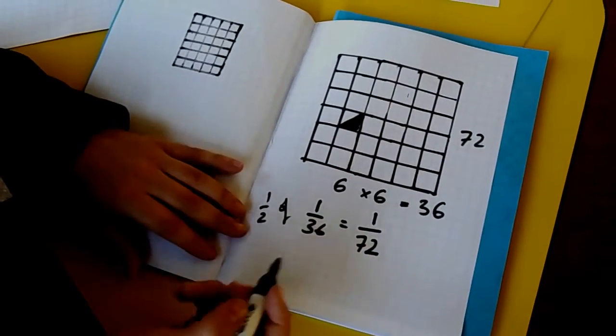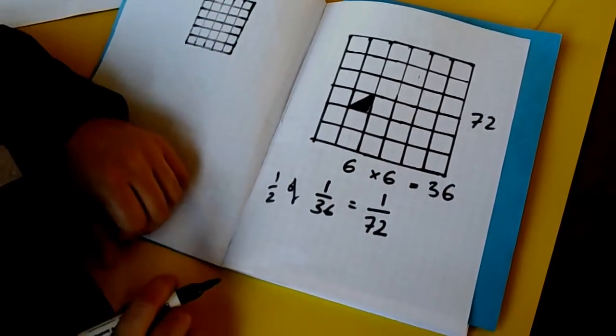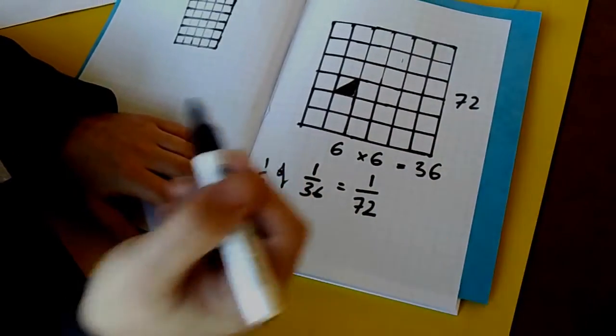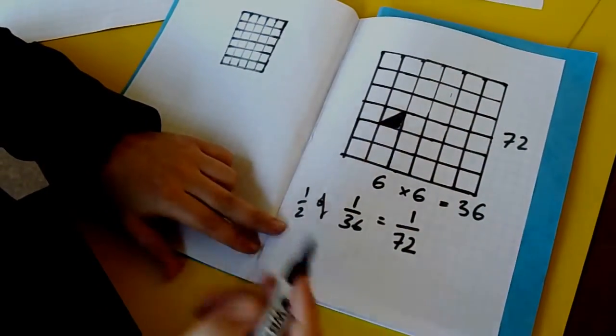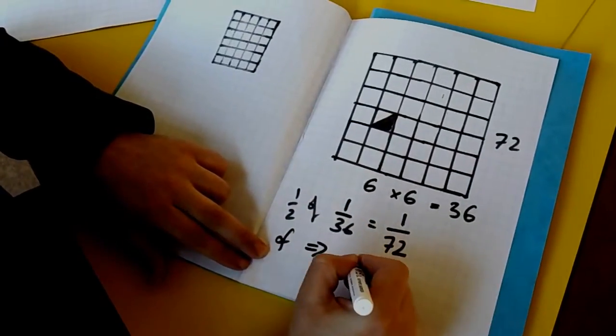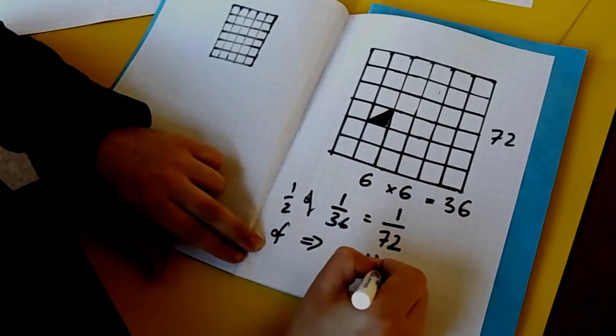This is one of the simpler questions. When it gets to thinking of it not just through images, but through keywords and what they mean in maths, "of" implies multiplication. That is key.